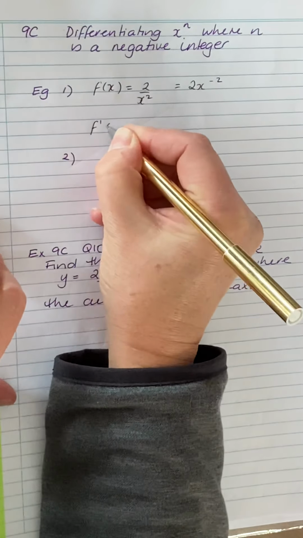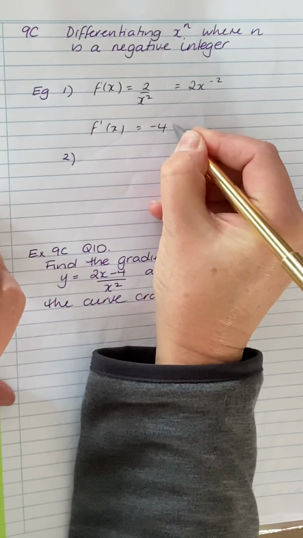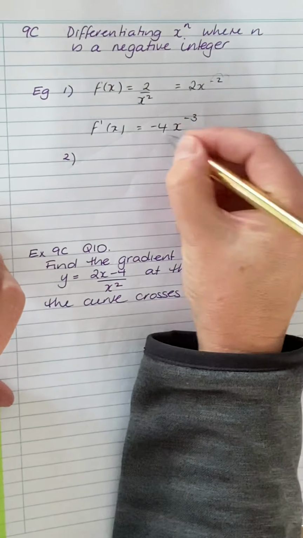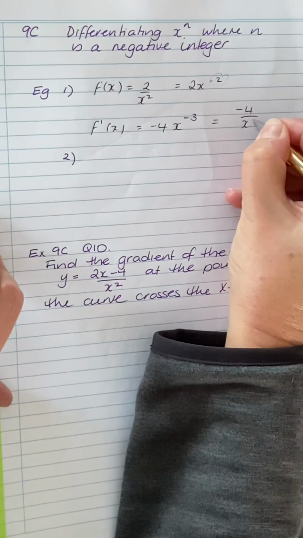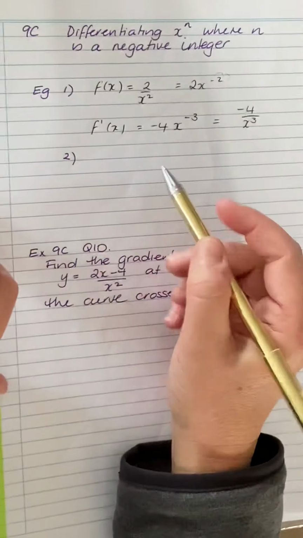So when we find a derivative of that, we just go 2 times minus 2 is minus 4, x to the, and you take 1, minus 3. That is okay to leave it like that, or you could write it as minus 4 on x cubed. That's still the same thing. So there's no real difference to what we've been doing, it's just negative.